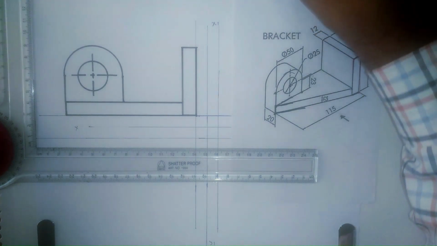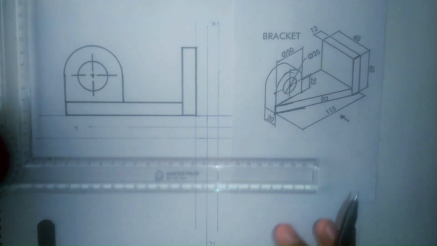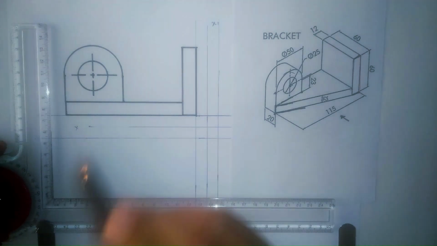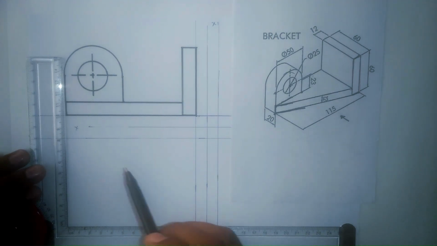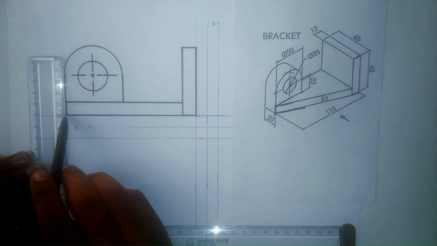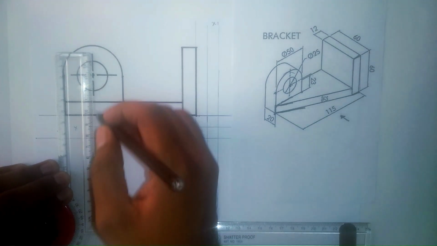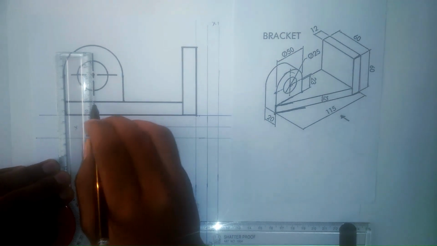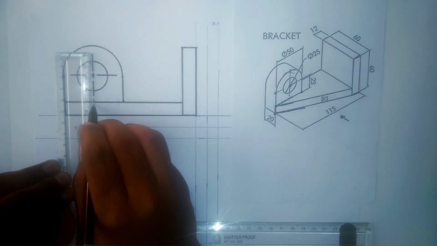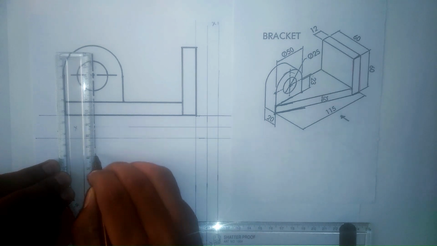Now to draw the top view, take the projection of each point from front view in downward direction like this. We can extend the center line of circle like this. Long dash, short dash like this.